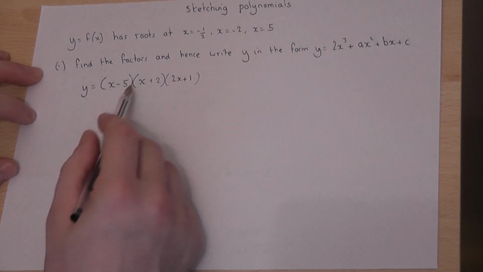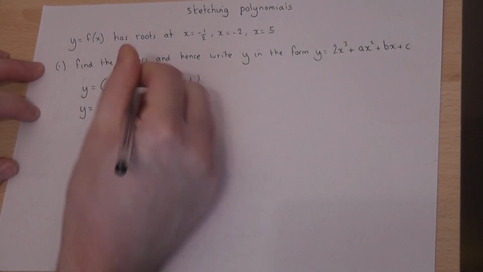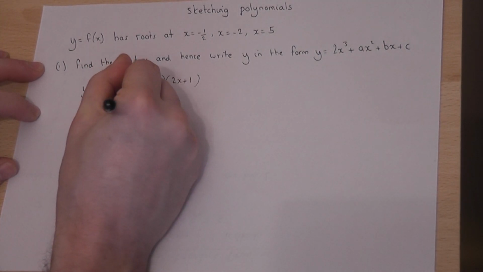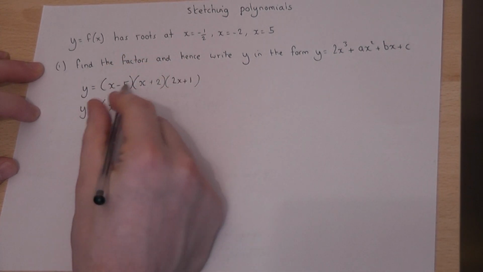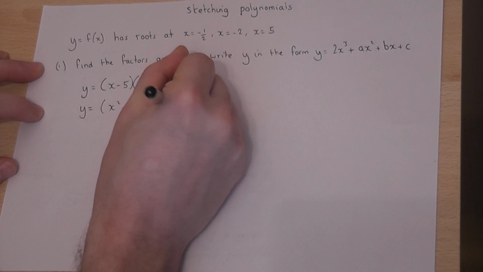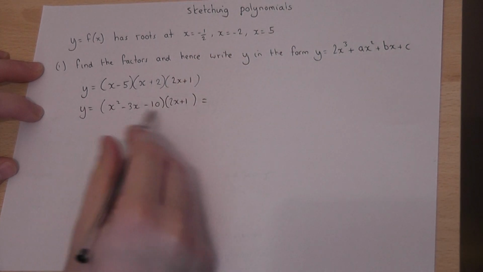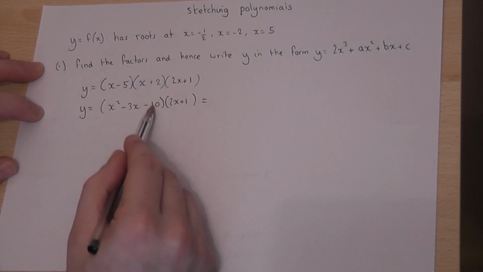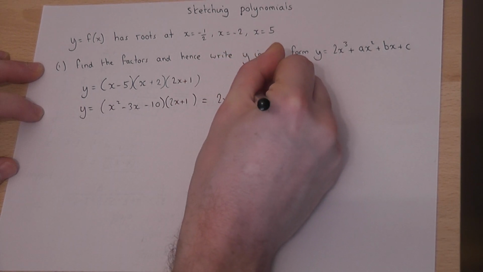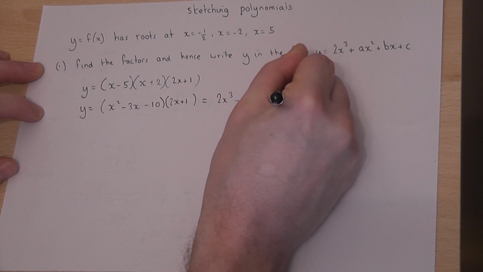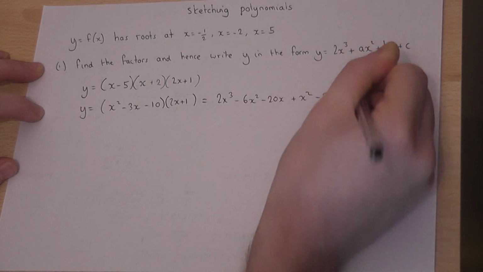So I can therefore expand this to get it into the form as required. If I expand the first 2 brackets first, I get x squared minus 5x plus 2x minus 3x. Minus 5 times 2 is minus 10. Then times that by 2x plus 1. If I then expand that out properly, I times through by 2x and then by 1, I get 2x cubed minus 6x squared minus 20x plus x squared minus 3x minus 10.